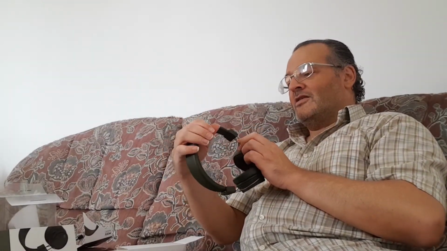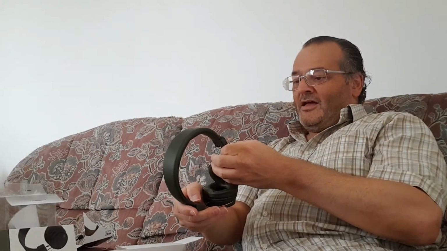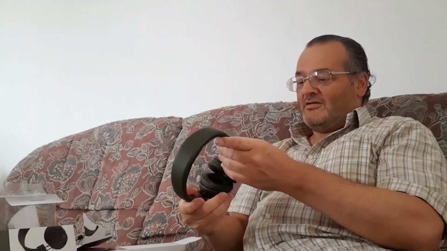So here are the headphones. How do they feel? Right. This is left, I think. Left, right. Okay. Oh, feels good. Feels really nice, really comfortable. It's leather, so it should.